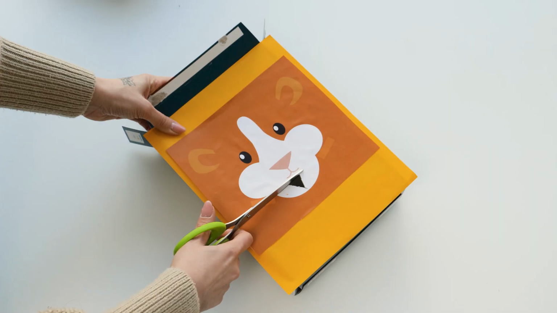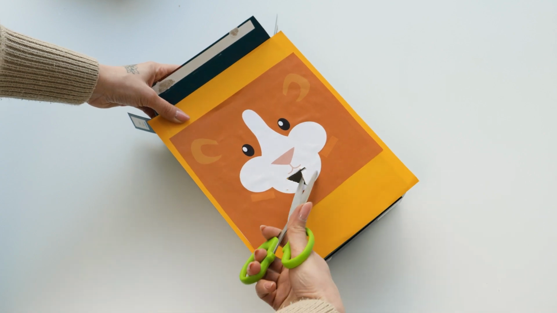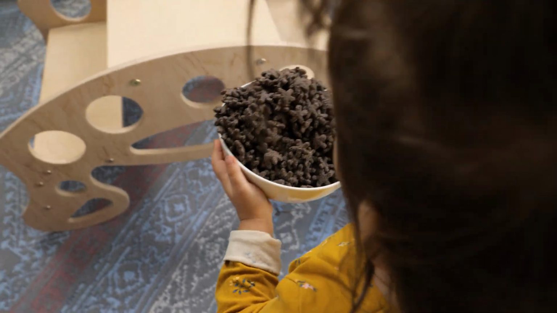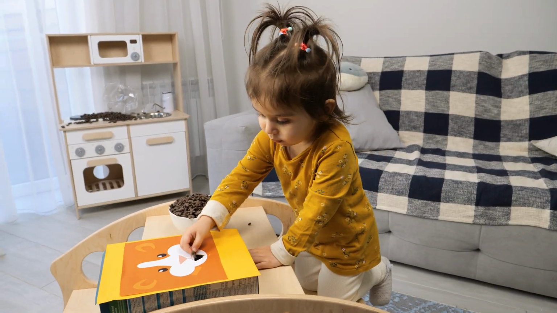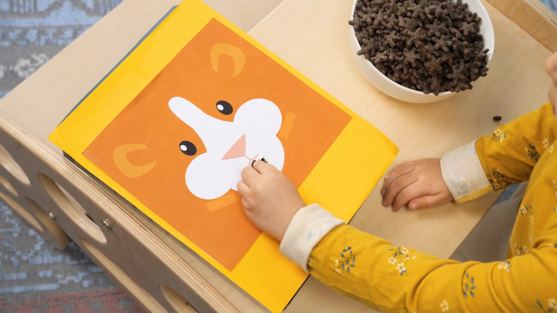Draw the face of a mouse or any other animal on the box and make small holes. The child needs to feed the animal by putting the chosen snack, for example flakes, into the box.